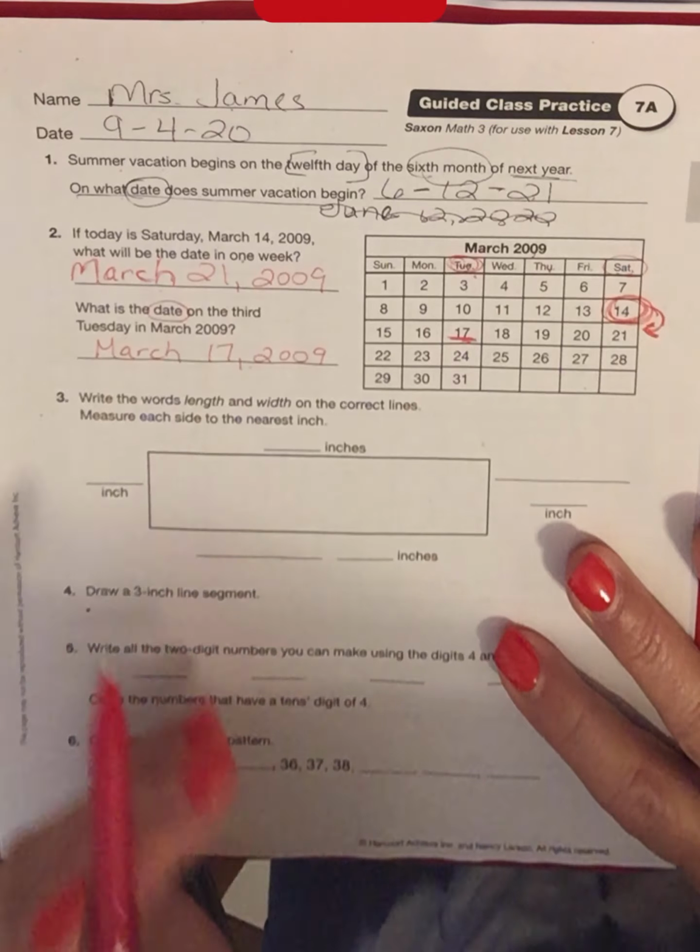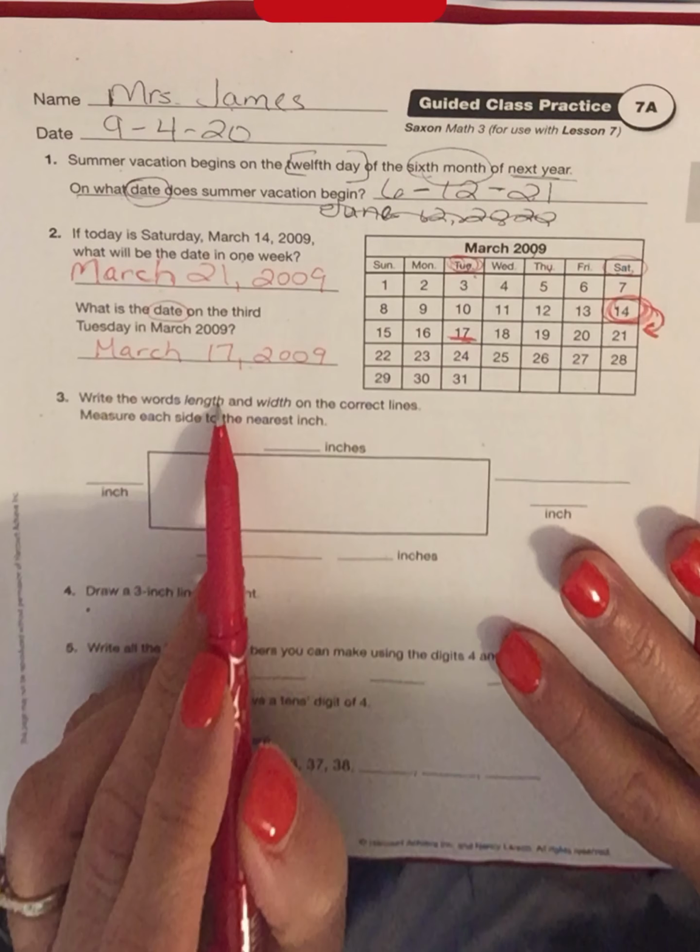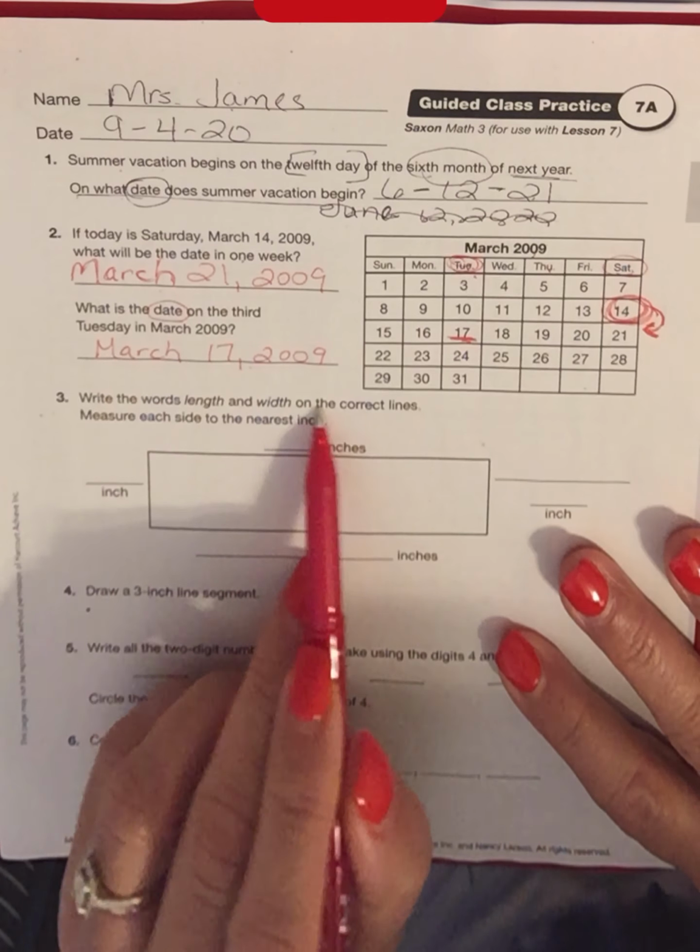All right. So number 3. Write the words length and width on the correct line. So remember we learned the longer side is length and the shorter side is width. Okay? All right, inches.